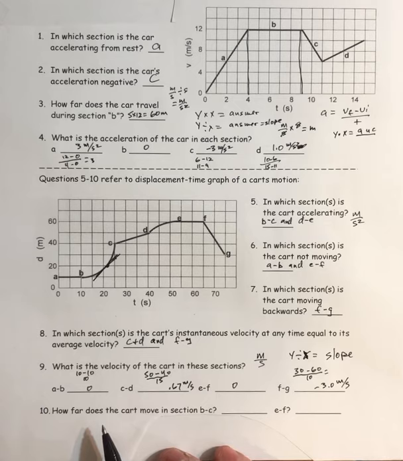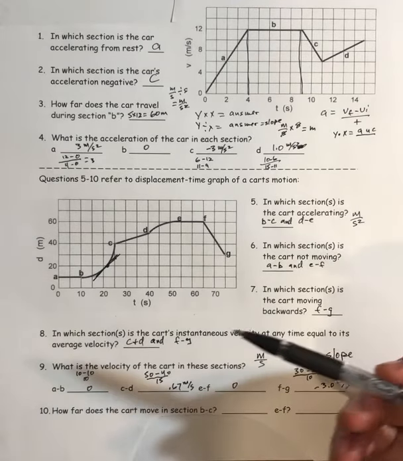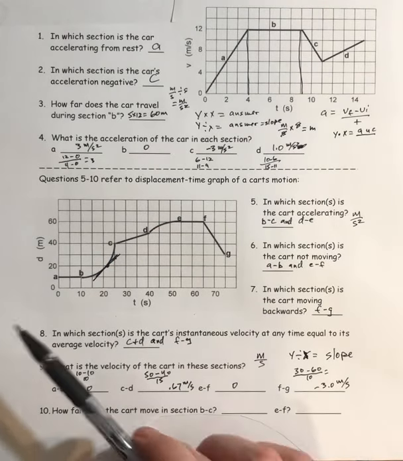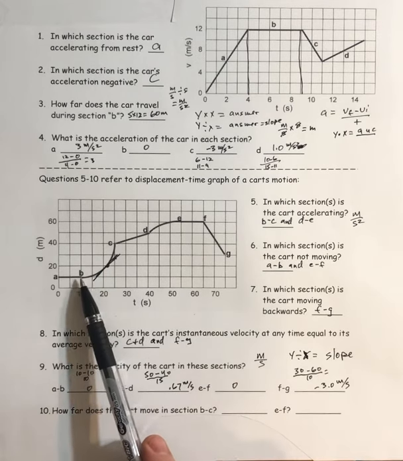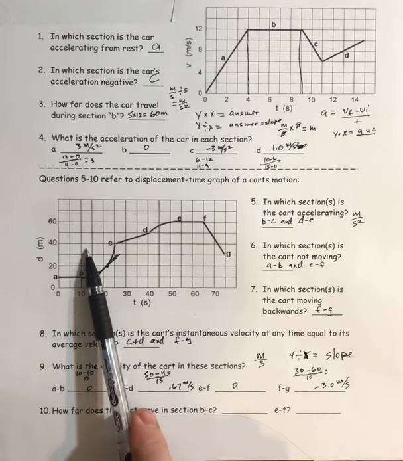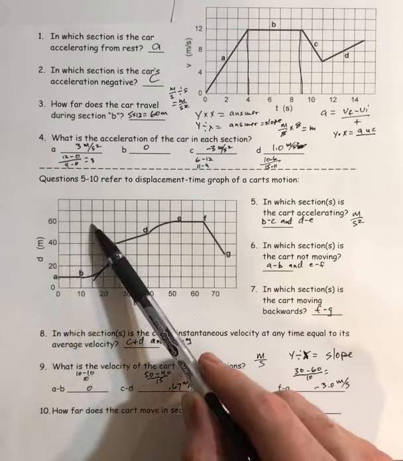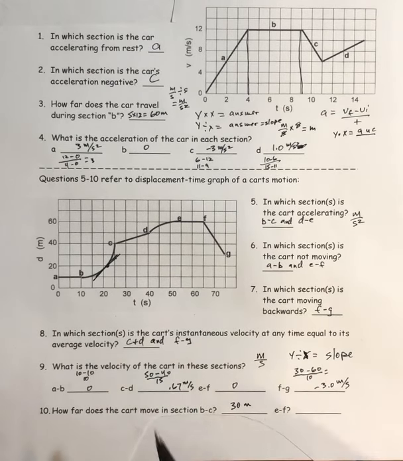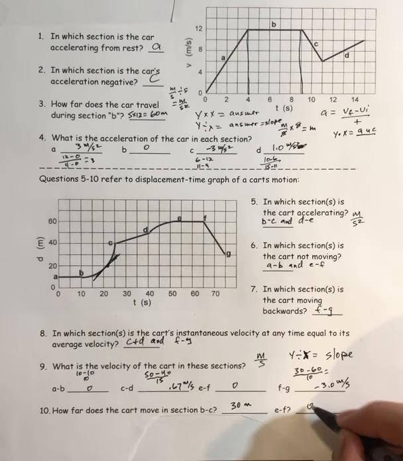Okay, and then the last question is, how far does the cart move in sections B and C and in E and F? Since I have distance, this is a pretty easy graph to read. You really don't need my help with this probably. If you're going from B to C, distance implies that I'm just climbing up the y graph. So if I'm starting at 10 here and I'm climbing to 40, 40 minus 10 means that I am going 30 meters. And from E to F, my distance does not change, right? So in that case, it's 0.